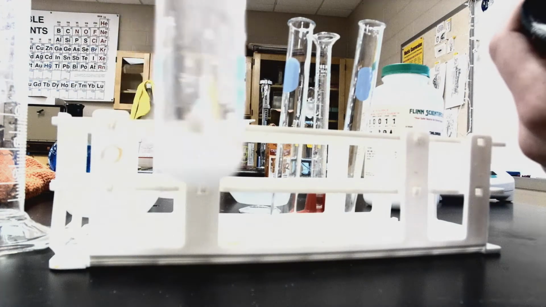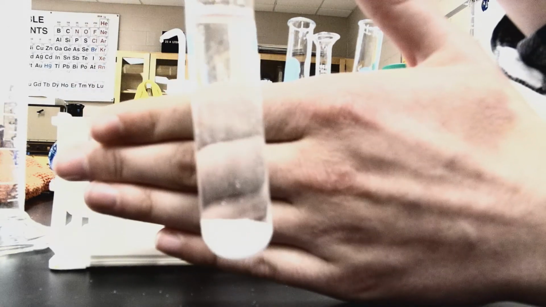And this is a close-up view of the reaction that's occurring. I'm going to put my hand behind it so you can see it. We still have our solid mixing at the bottom. Our liquid looks a little bit on the cloudy side, but there is definitely a chemical reaction occurring, and it is very cold to the touch.